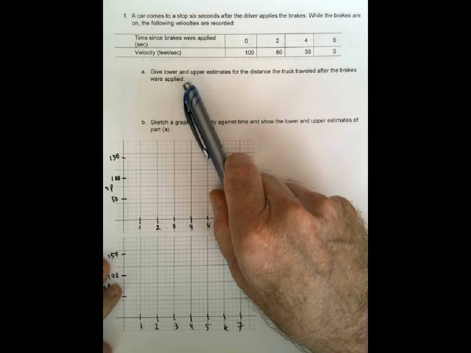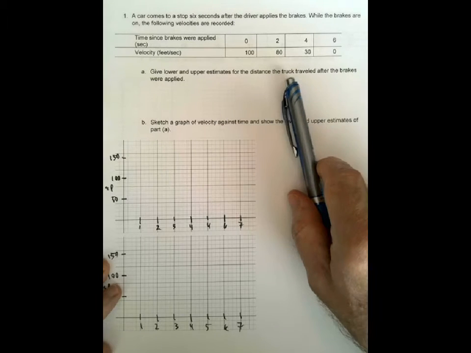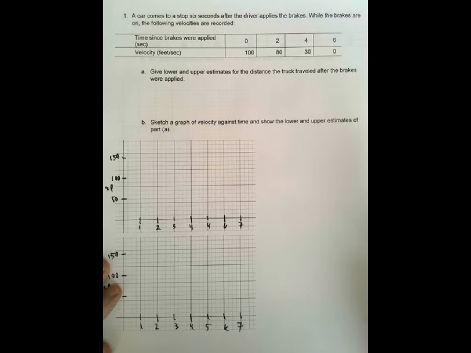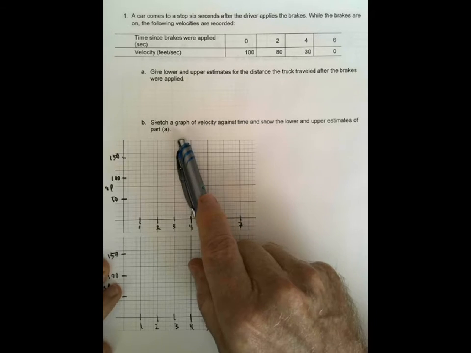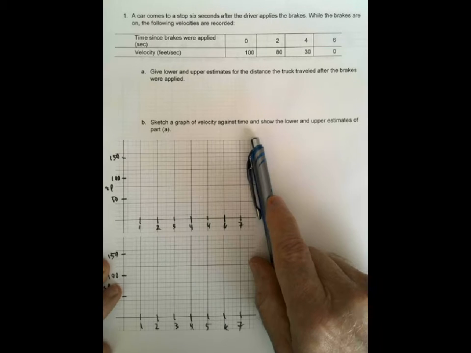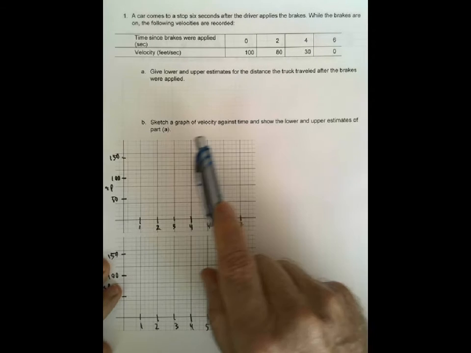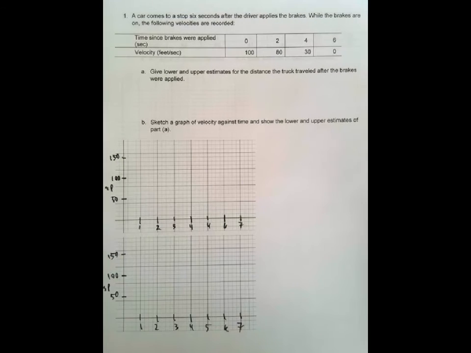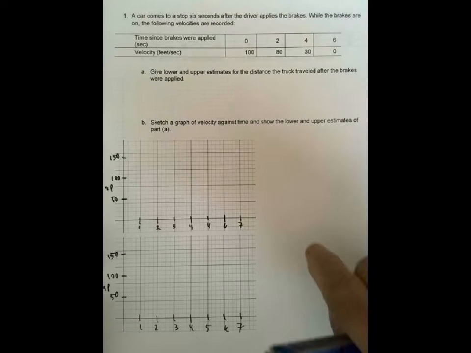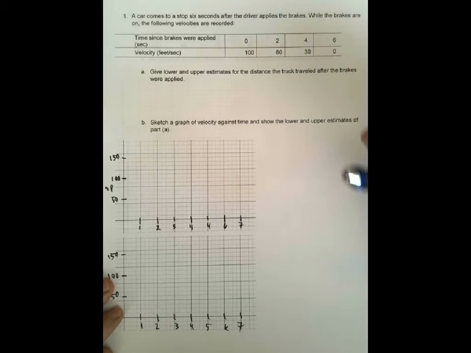We're supposed to give the upper and lower estimates for the distance that the truck traveled after the brakes were applied. And then we're going to sketch a graph of the velocity against time and show the upper and lower estimates, meaning that we're going to graph this data, and then sketch out the left-hand and right-hand sum rectangles, so it'll give us an upper and lower estimate of the distance traveled. So actually we're going to do B first, and that'll give us the answer to A.